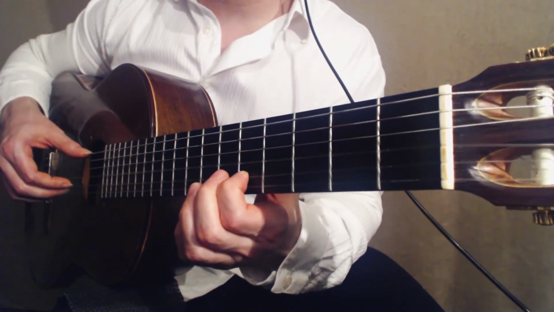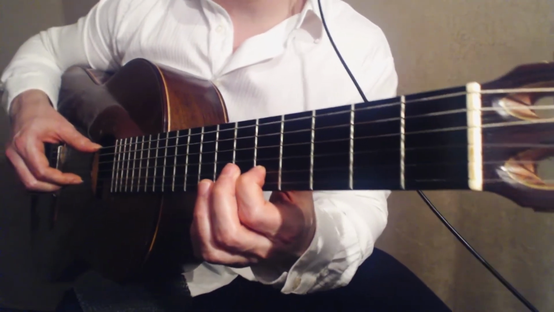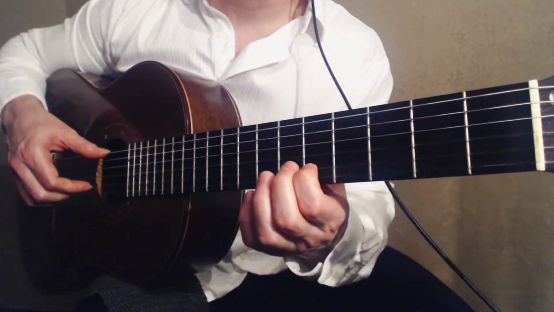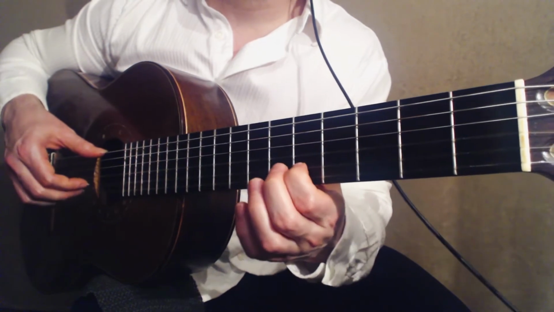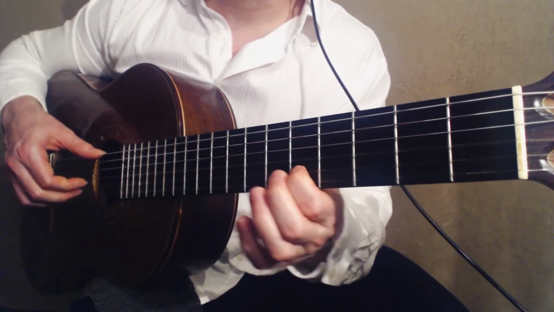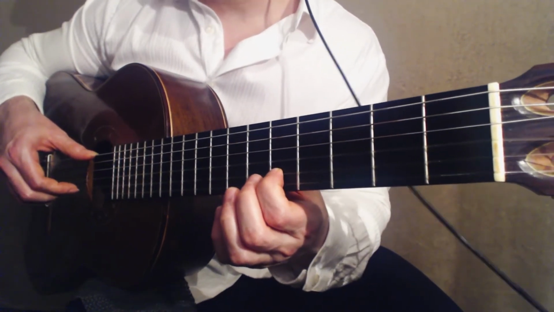And then you can graduate to keeping it on one string. Once you get good at that, you can go into multiple strings.